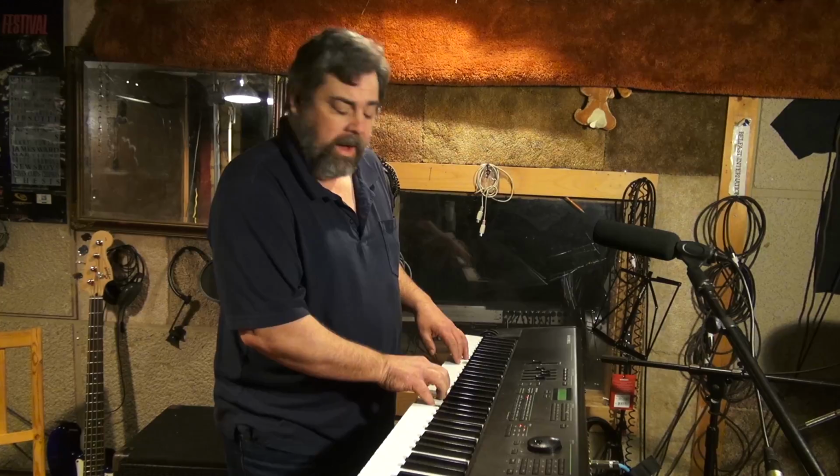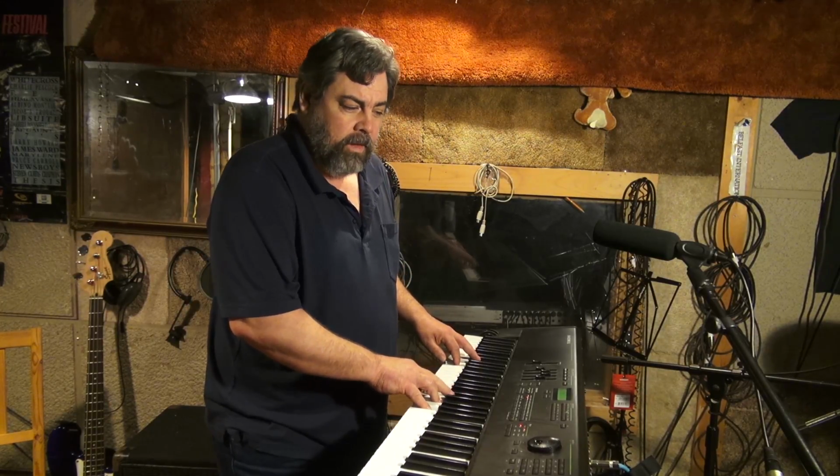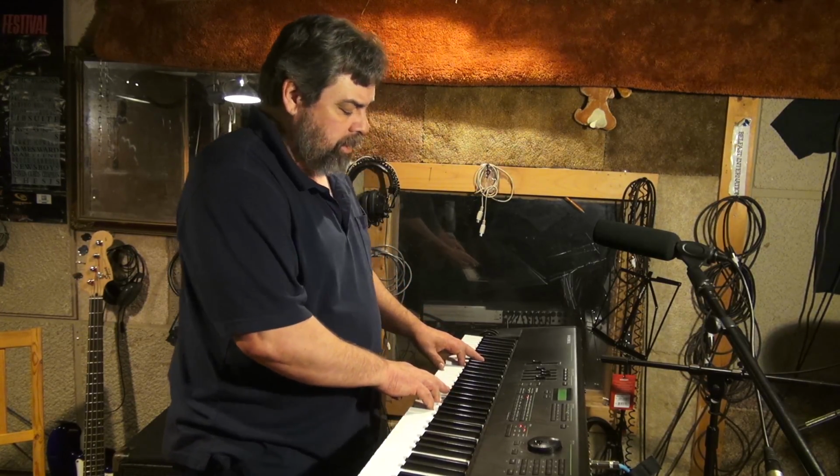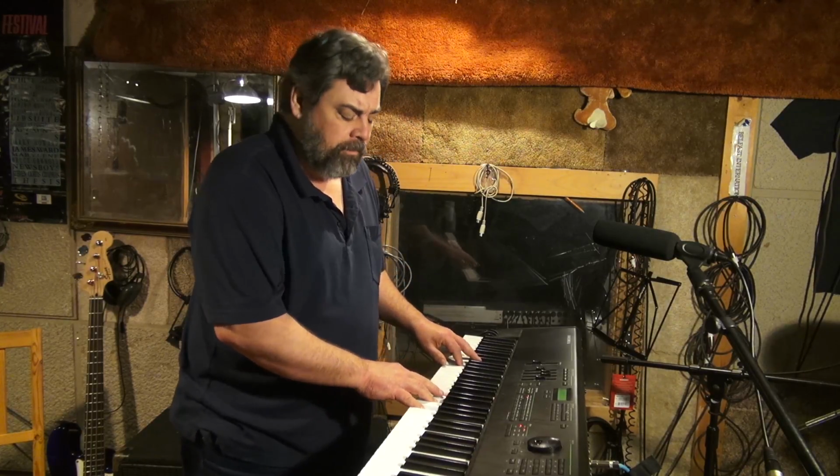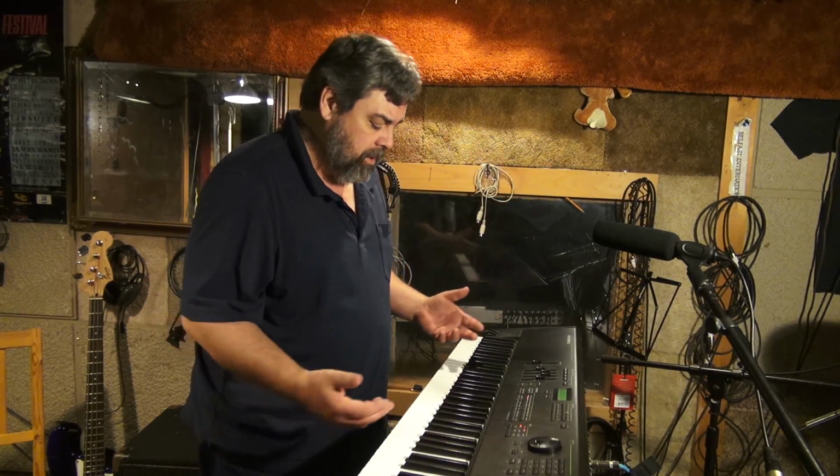So you have 1, 5, 4, back to the 1. So you can see why those are called primary chords. You hear those 3 chords all the time. And as I said before, they're major chords as opposed to minor or diminished. So now we really need to know, well, what's the difference between major, minor, and diminished?